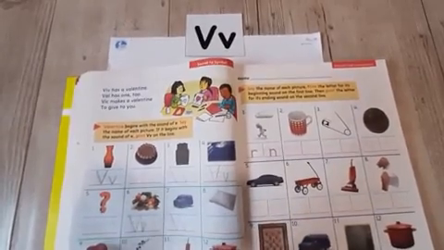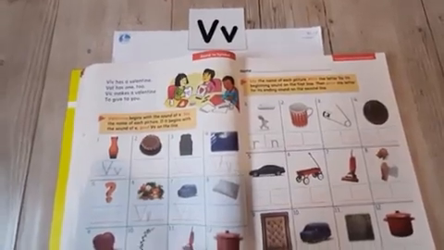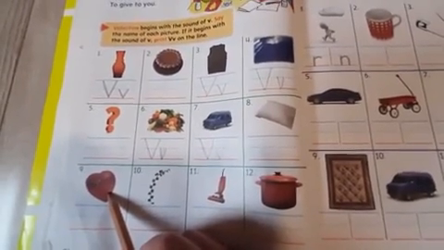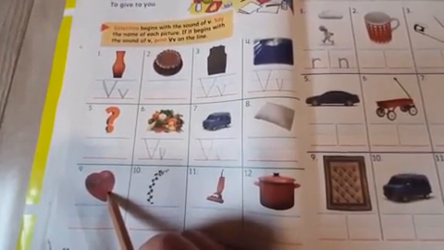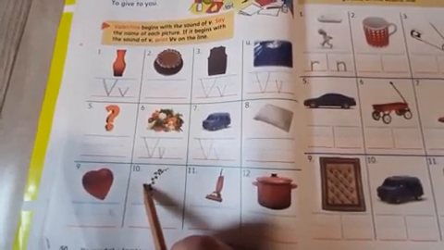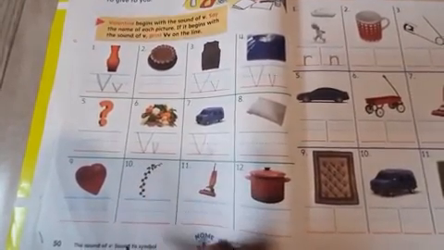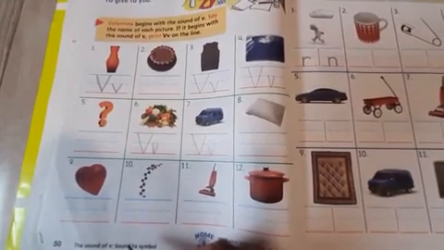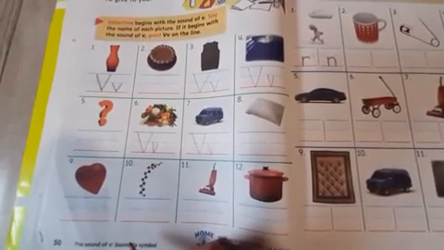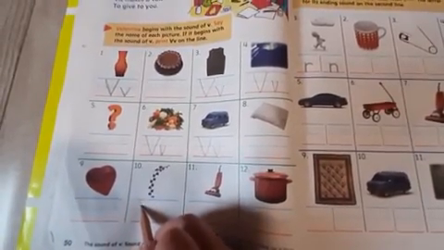And we go to number 9. What is this called? This is a heart. Heart. Does it begin with the sound V? No, it doesn't. So we leave it and we go to number 10. Look at this. What do we call it? This is a vine. Vine. Does it begin with the sound V? Yes, it does. So we go ahead and we write letter V for it.